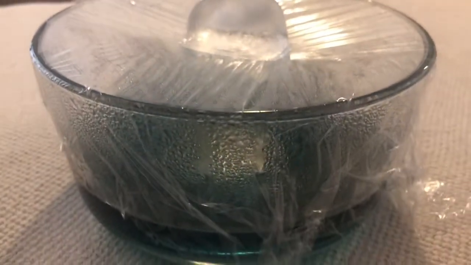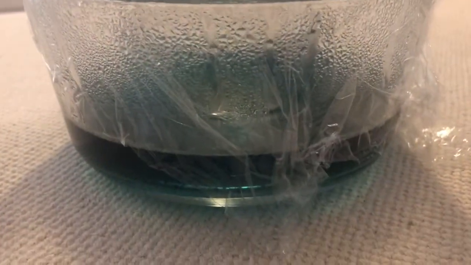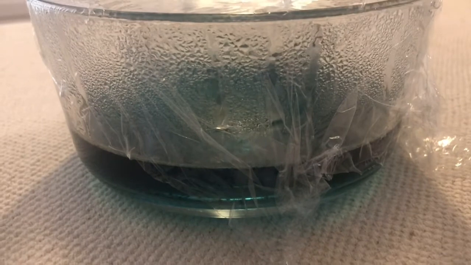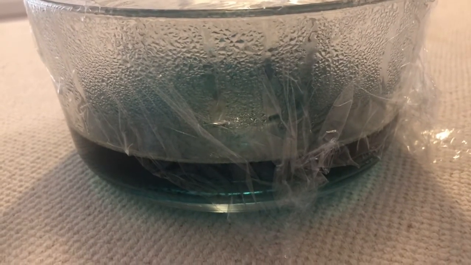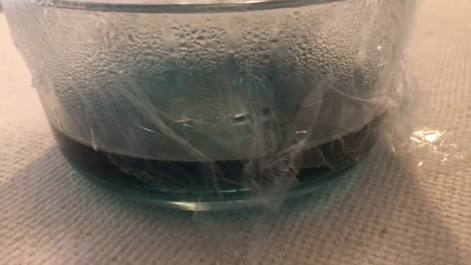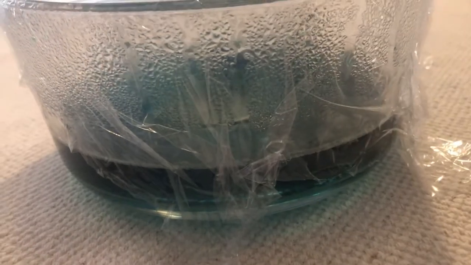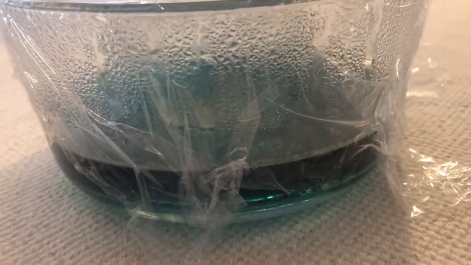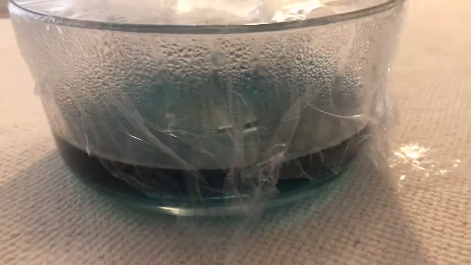As that ice starts to melt, as it's warmed from the water, you can see on the sides of our glass that it's beginning to condense and even roll down the sides back into the water.